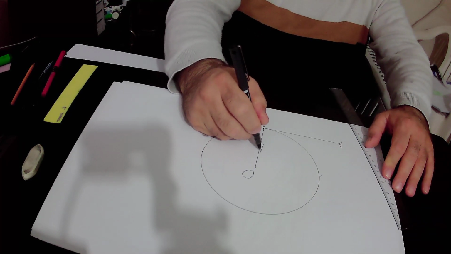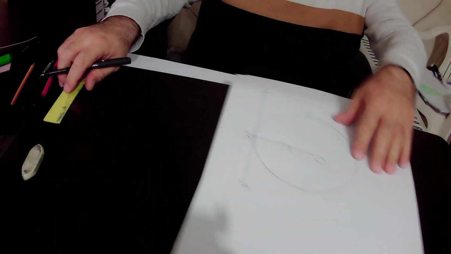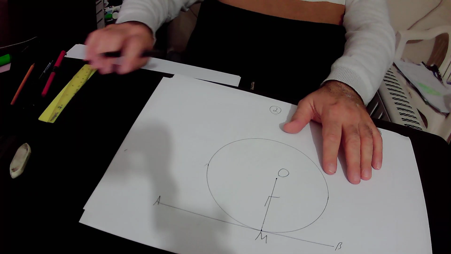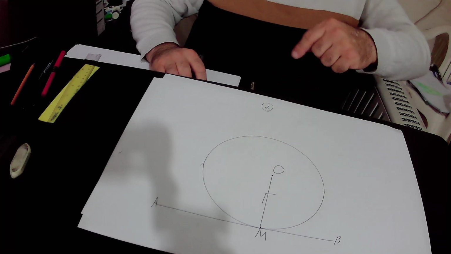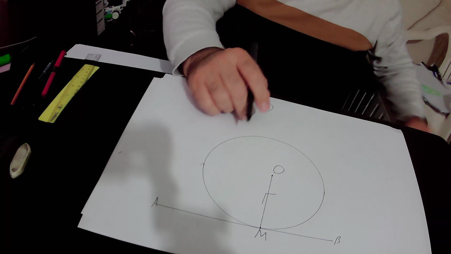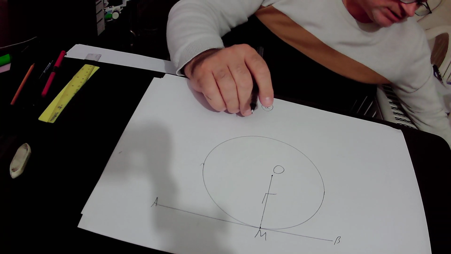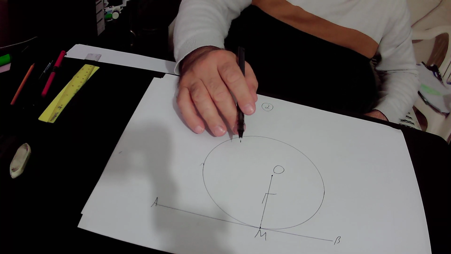So the radius R is actually this radius. It is drawn to the point of tangency, that is to say, it is drawn to point M, that is the point of tangency of tangent AB with this circle.